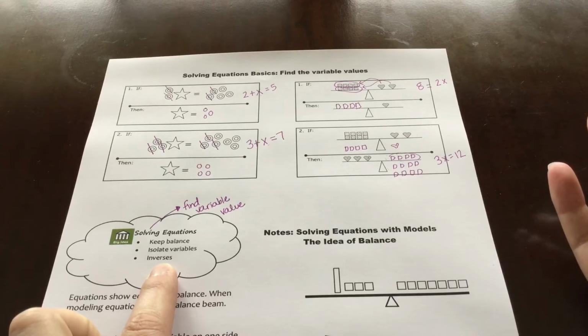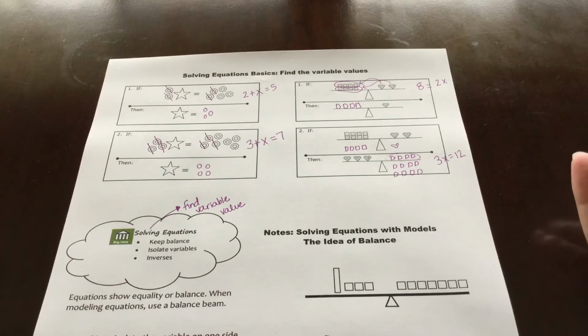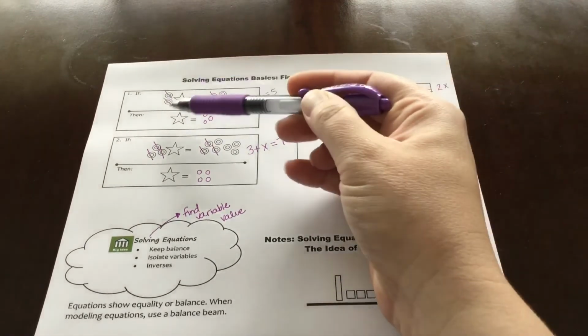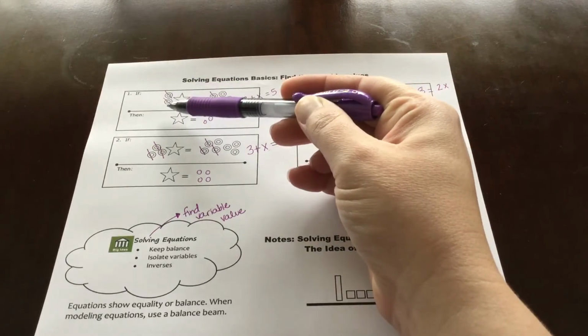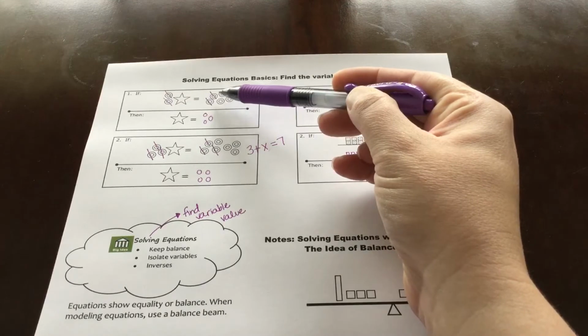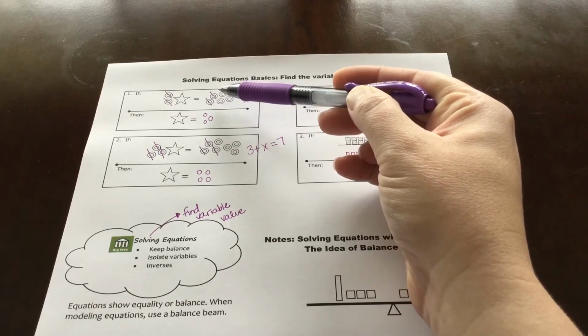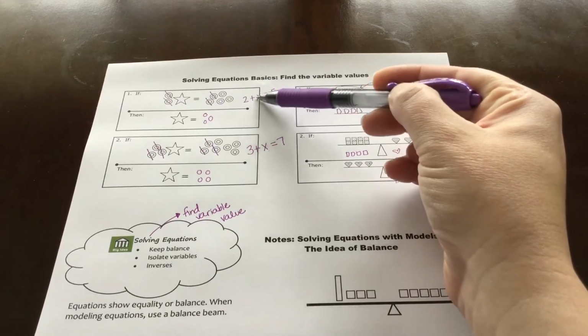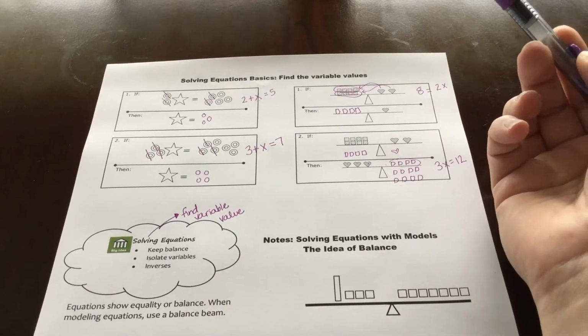Inverses would be, there are inverse operations. For example, multiplication and division are inverses of each other. Addition and subtraction are inverses of each other. And you could see that happening in these picture examples. When I showed these two canceling out with these two, crossing off in a picture means take away, means subtract. So what I was doing was the opposite of addition to help me work backwards.